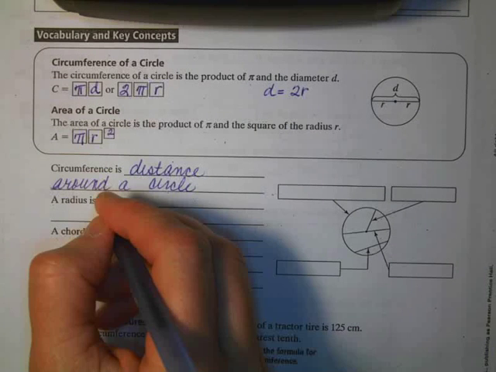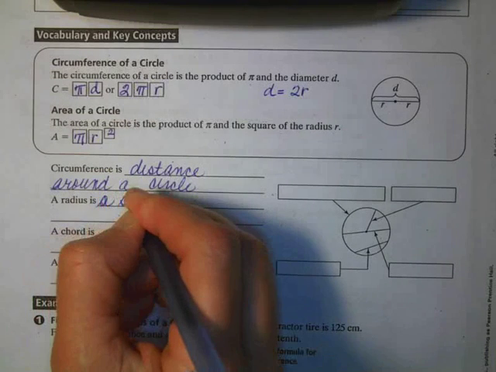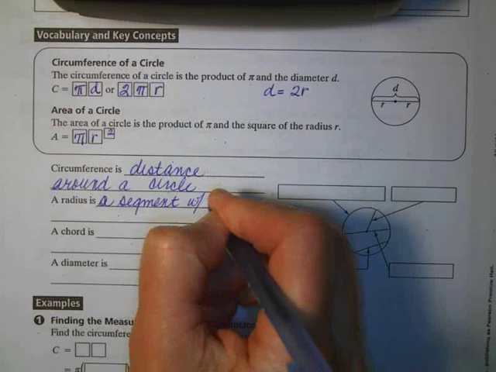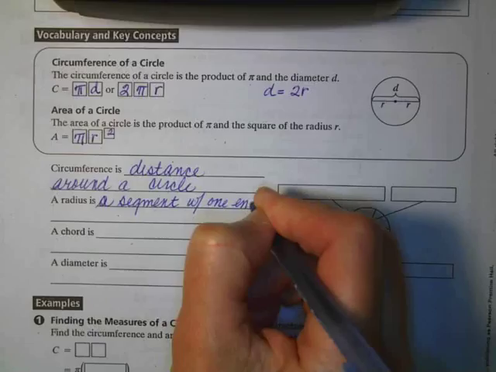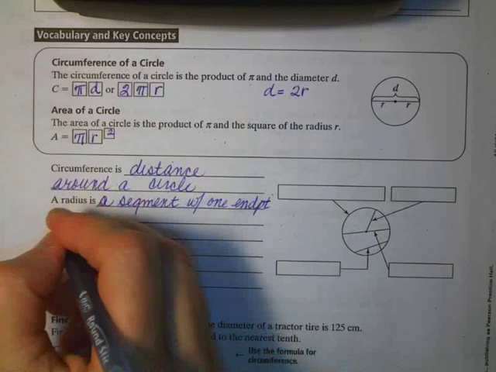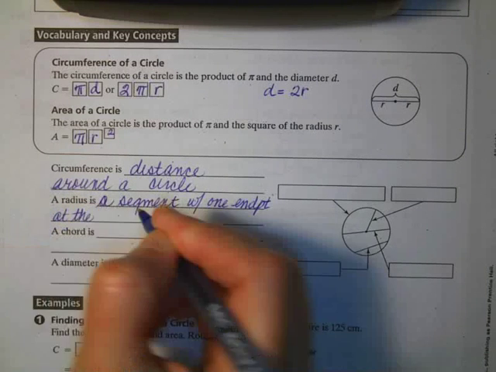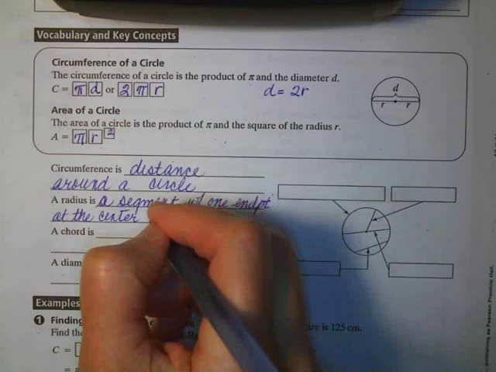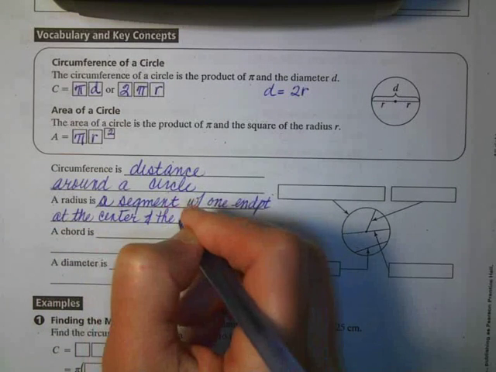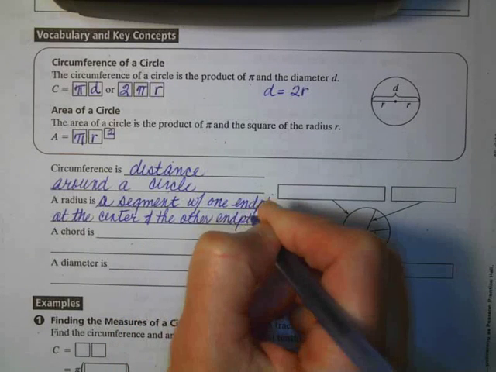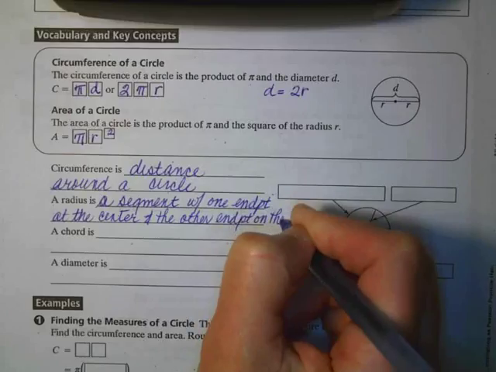A radius is a segment with one endpoint, I'm abbreviating because there is very little room here, at the center, and the other endpoint on the circle.